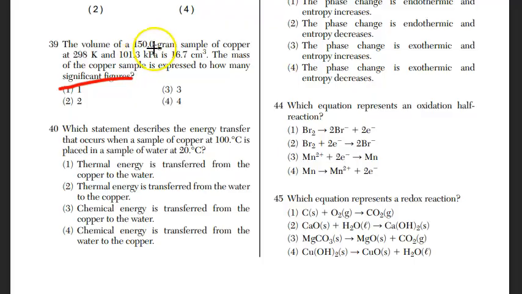We're talking mass, so we're talking grams. All you need to do is figure out how many significant figures are in 150.0. Since you have a number greater than 1 and you have a decimal point, they are all considered significant. So the total number of significant figures here is 4.